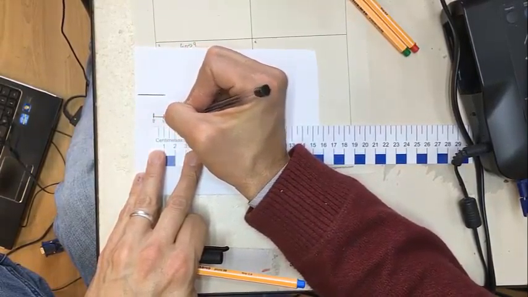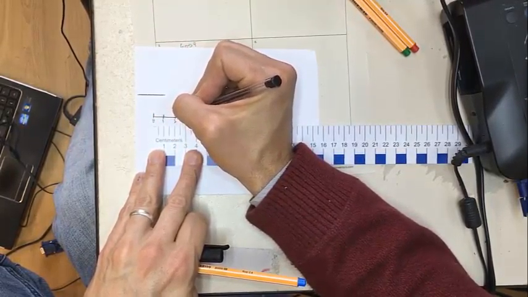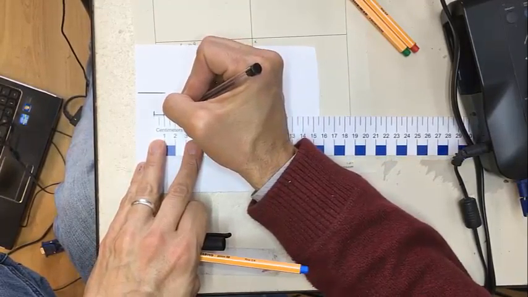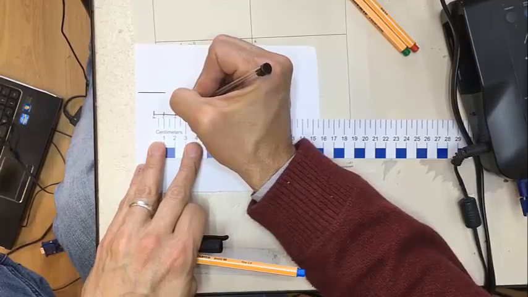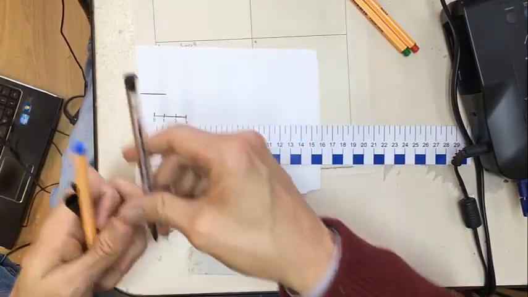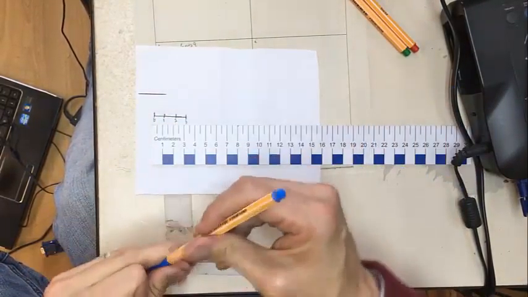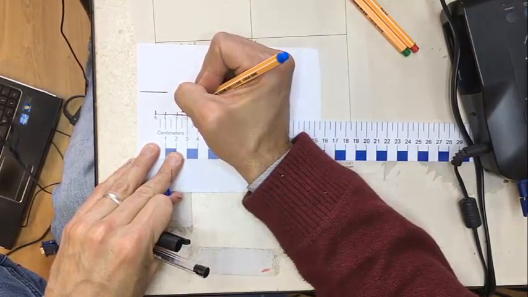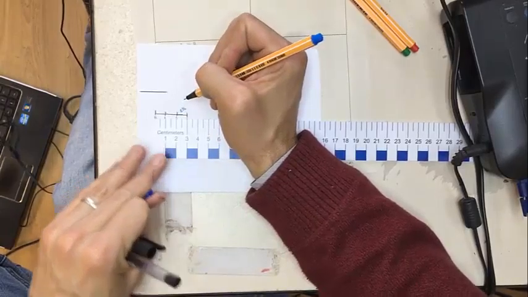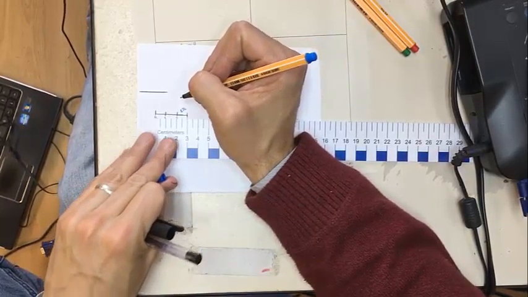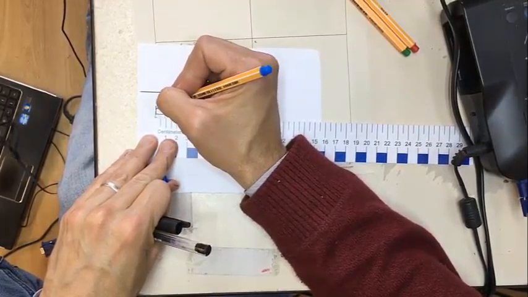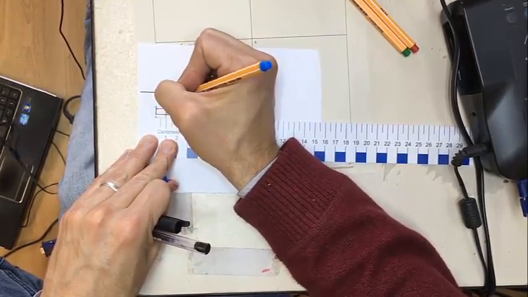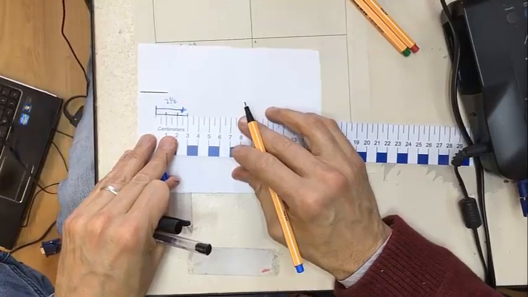This is 1, this is 2. 3. So we have 2 1/2 right here. So from here to here is 2 1/2. We need that 3 times.